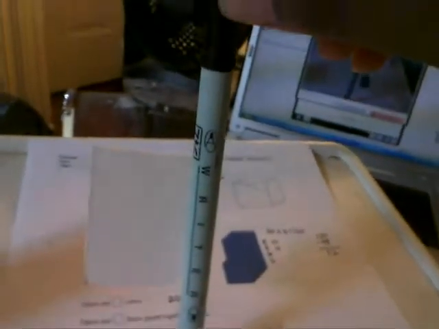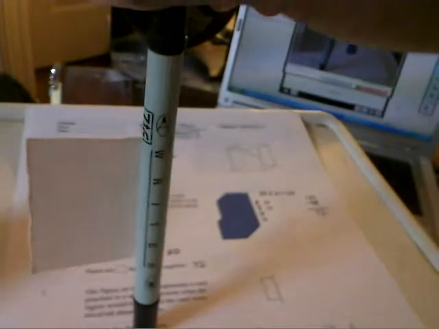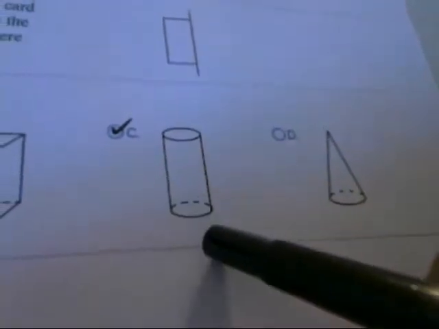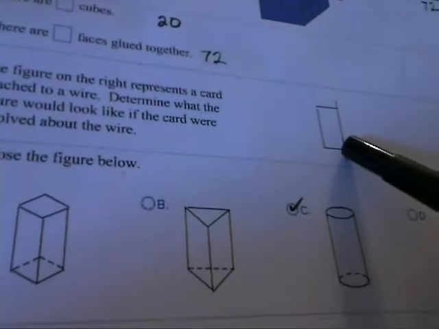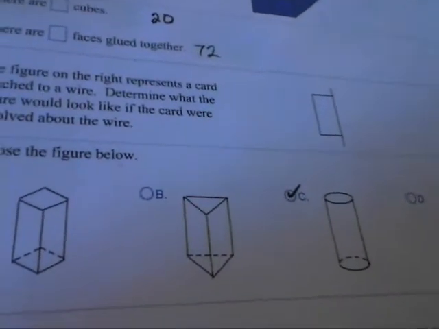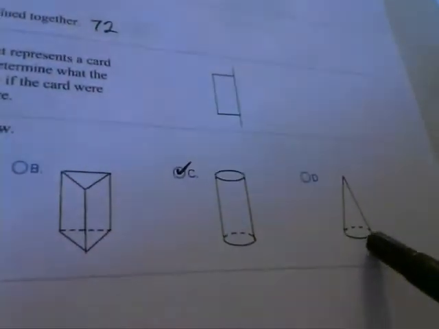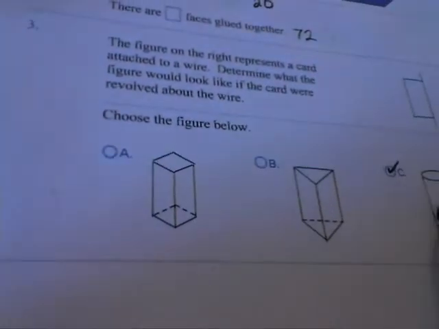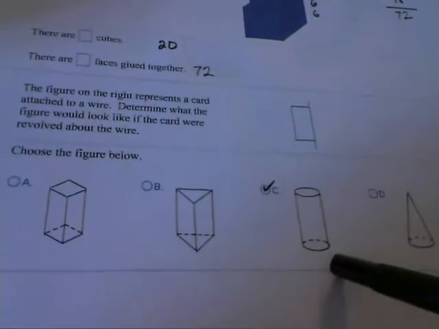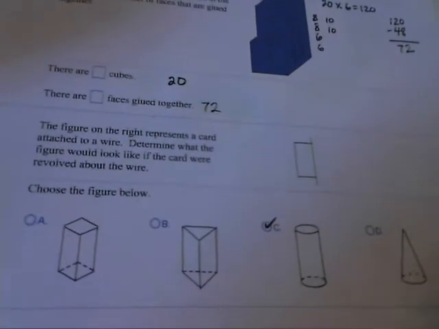So if we have this wire and this card, and we revolve this in a circular fashion, since it's a rectangle, the top and the bottom would be a circle. So that means C will have to be the representation of this particular card with a wire attached to it. It couldn't be D, because it's only got one circle at the top. And it couldn't be A or B, because if it's being revolved, it has to be in the form of a circle. So the correct answer in this case would be C, which is a circular cylinder.